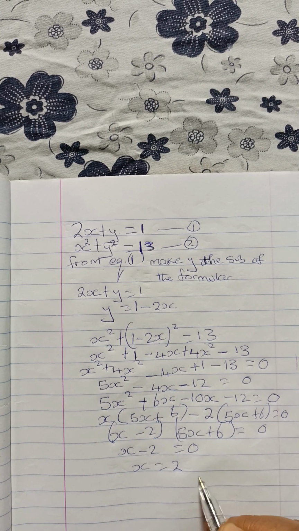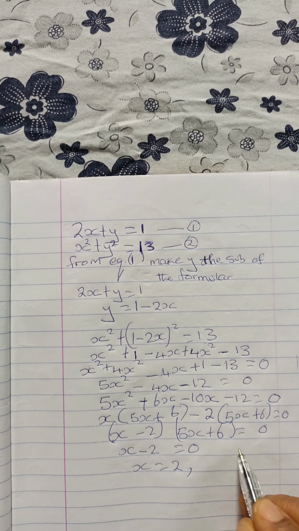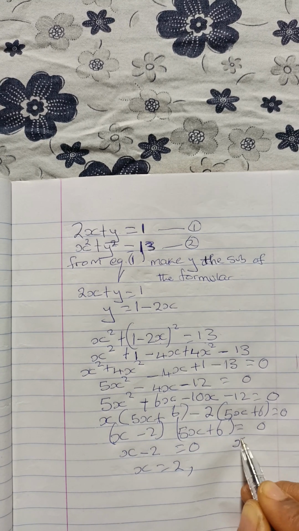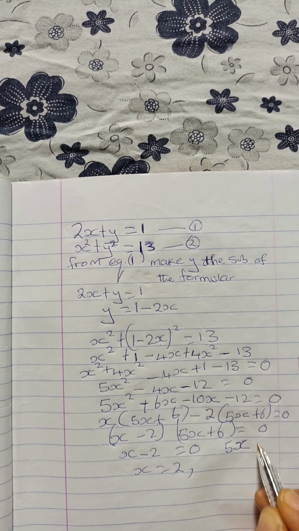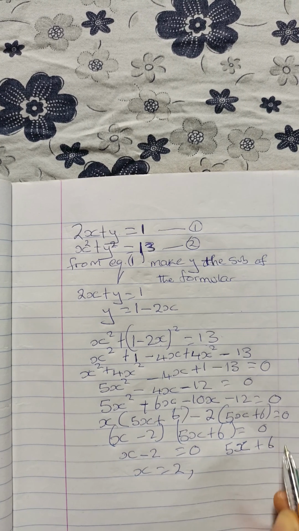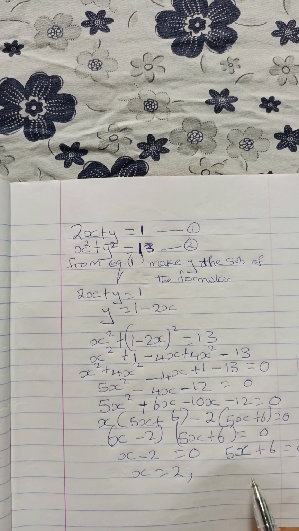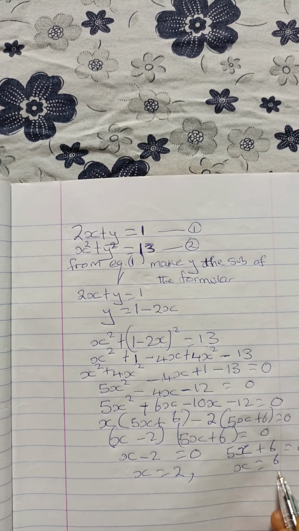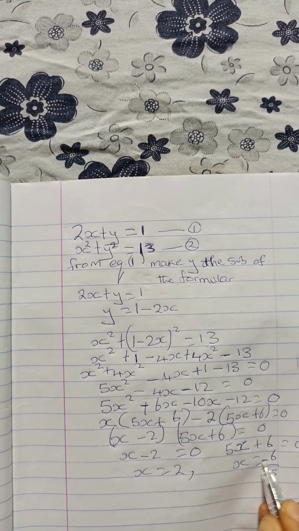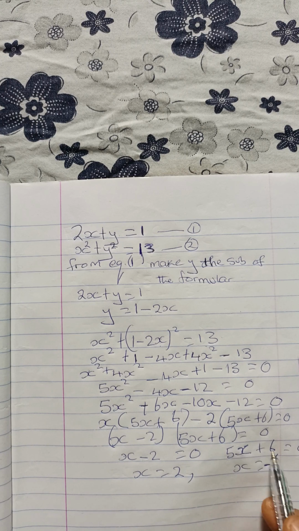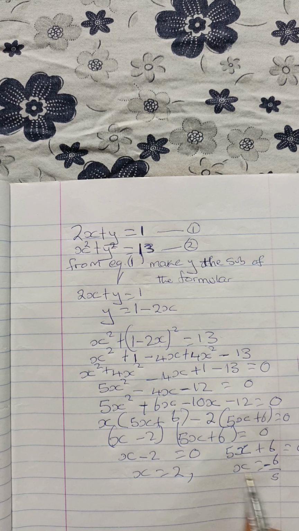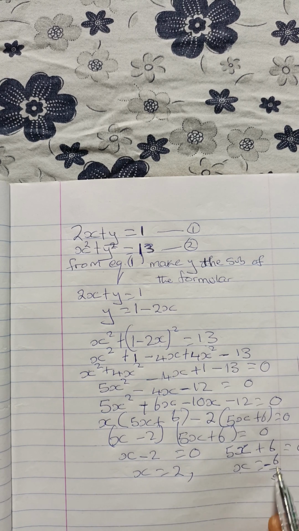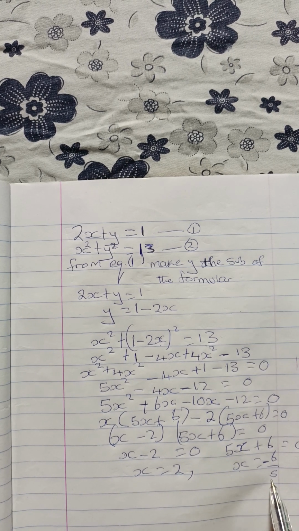Now for the next one, 5x plus 6 equal to 0. That means x will be equal to minus 6 over 5, because the 6 crossing over becomes minus. So x is equal to minus 6 over 5.